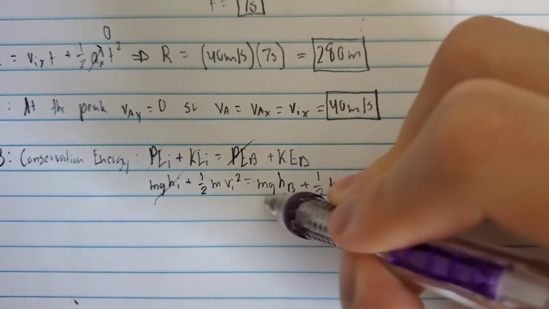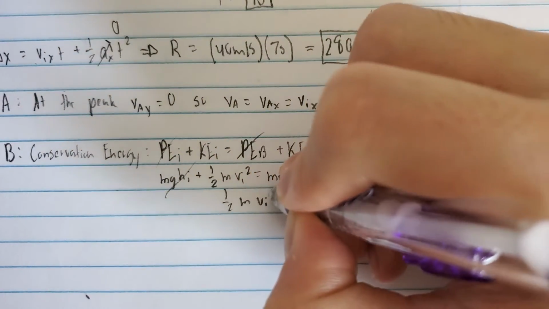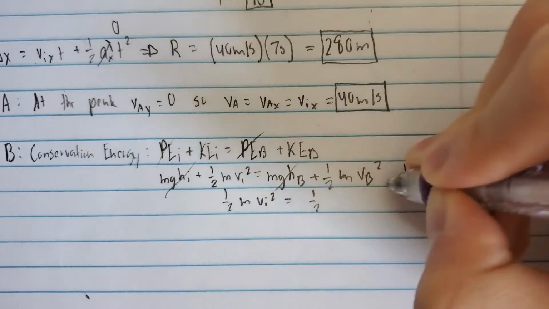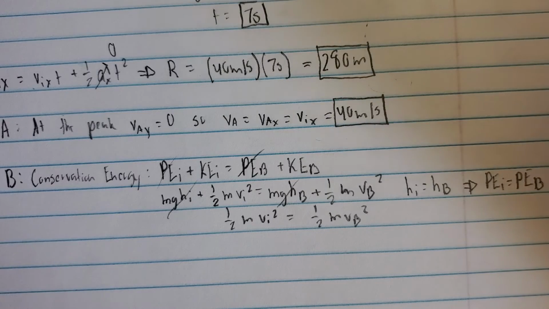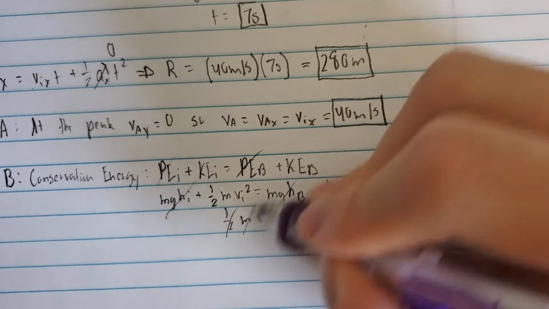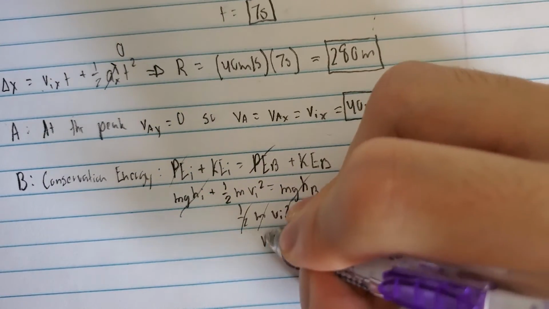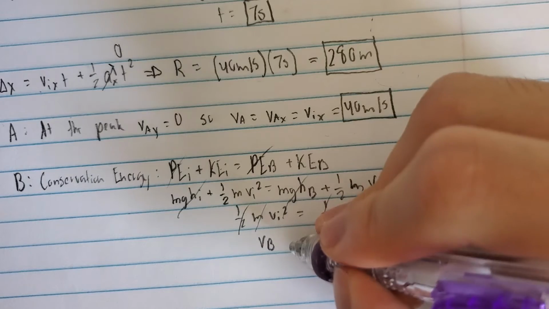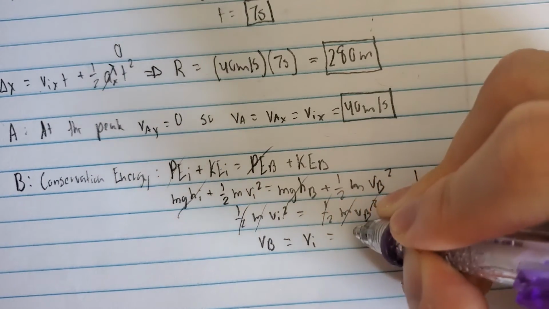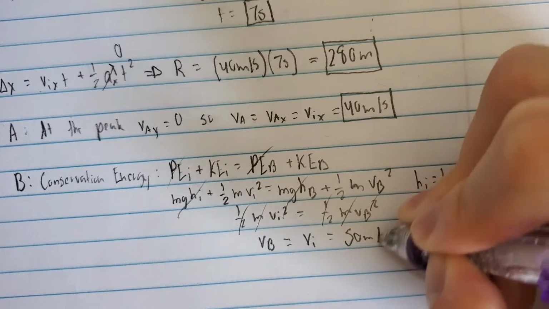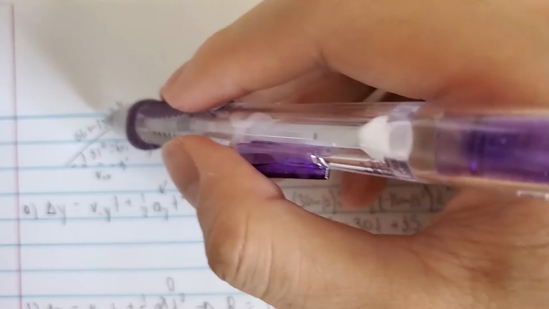I'm left with 1/2 m Vi squared is equal to 1/2 m Vb squared. Once again, I can cancel out 1/2 m and the squared. So that means my VB, my speed at point B, is equal to my VI, which is 50 meters per second.